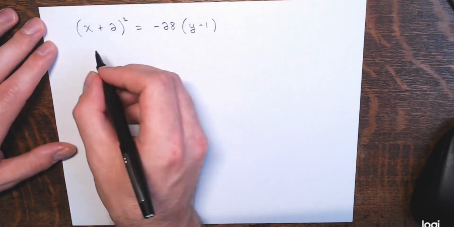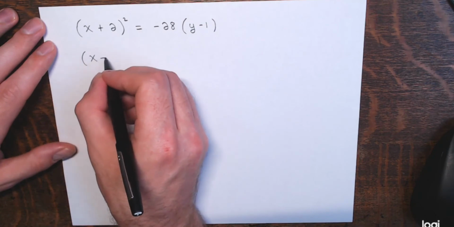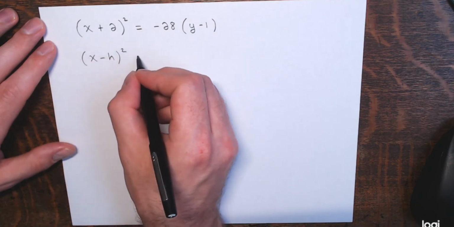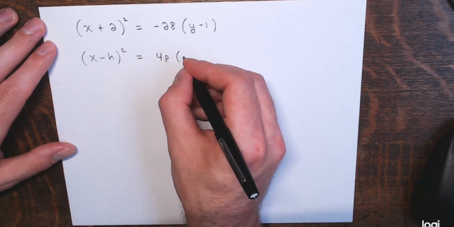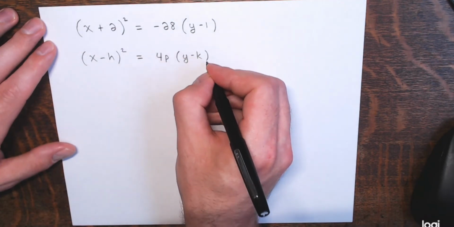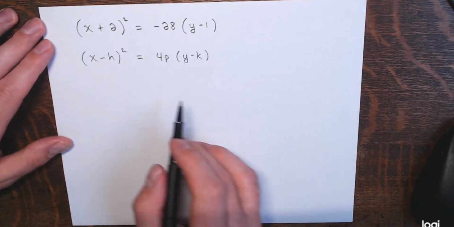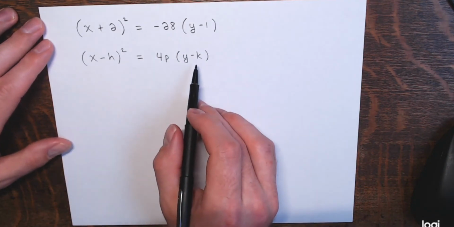So this is in that same form we saw in the last example: x minus h squared equals 4p times the quantity y minus k. So just like last time, the axis of symmetry will be vertical.